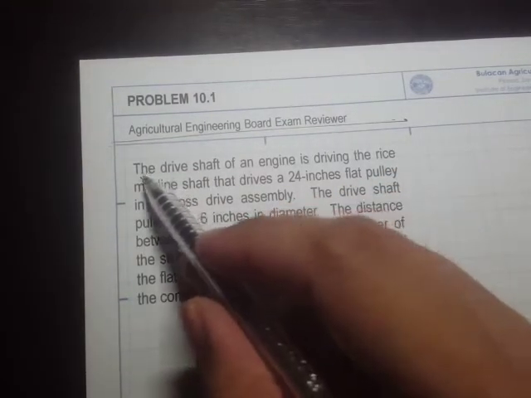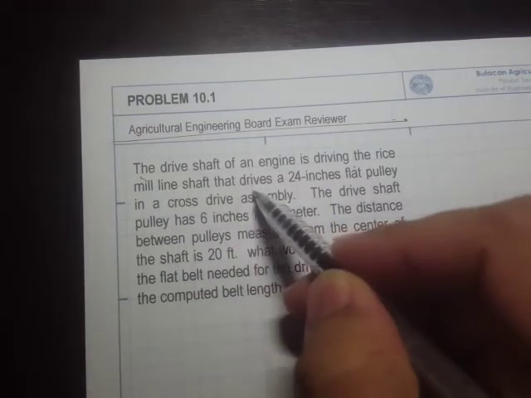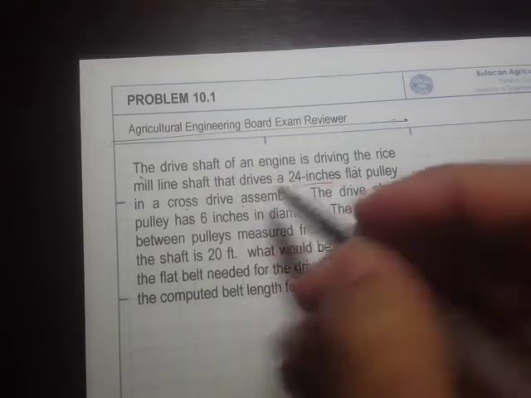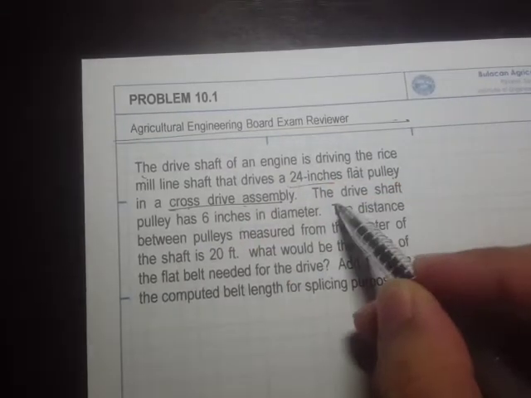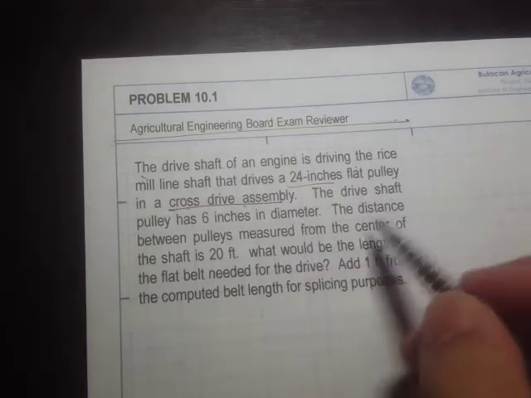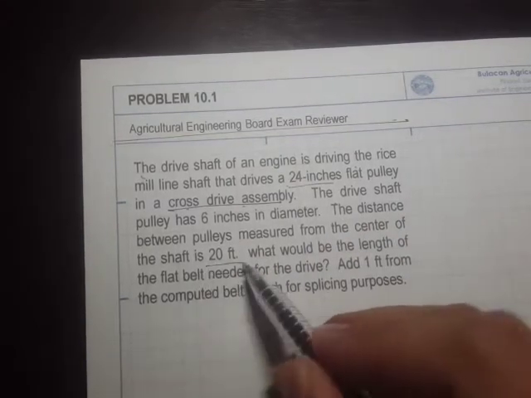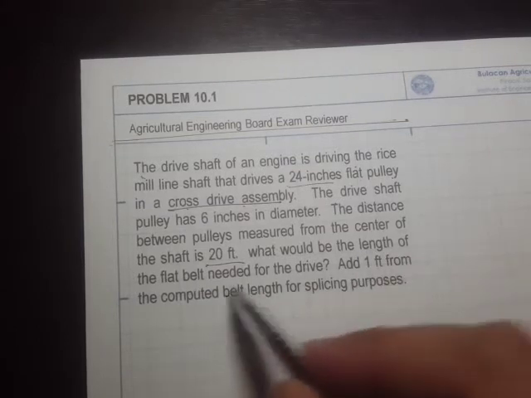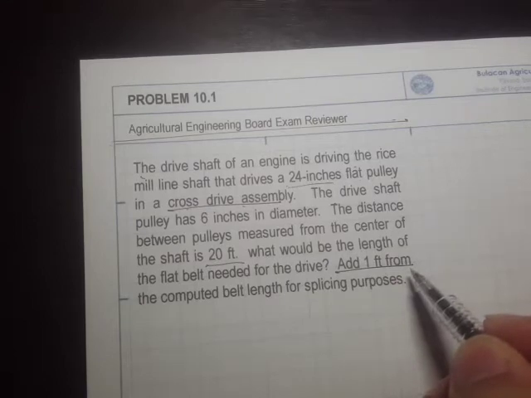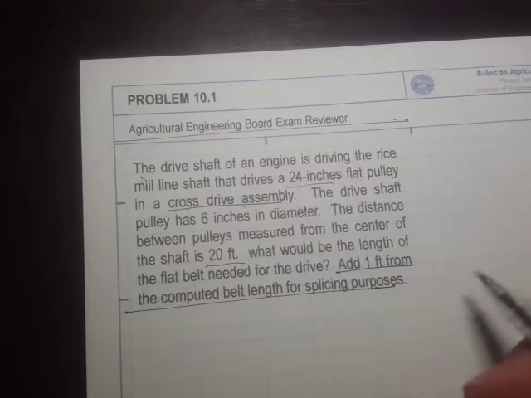It says here that the drive shaft of an engine is driving the rice mill line shaft that drives a 24 inches flat pulley in a cross drive assembly. Okay, and the drive shaft pulley has 6 inches in diameter. The distance between pulleys measured from the center of the shaft is 20 feet. What would be the length of the flat belt needed for the drive? And also add 1 foot from the computed belt length for splicing purposes.